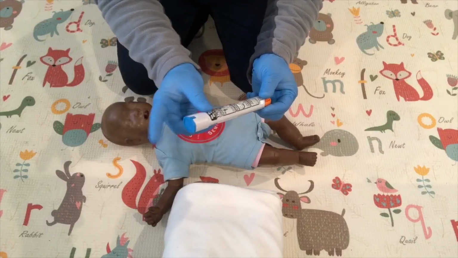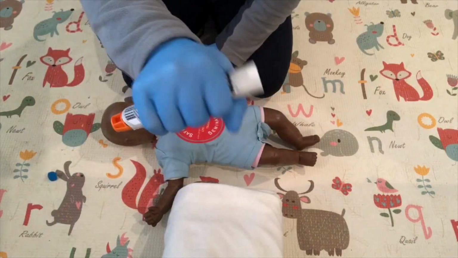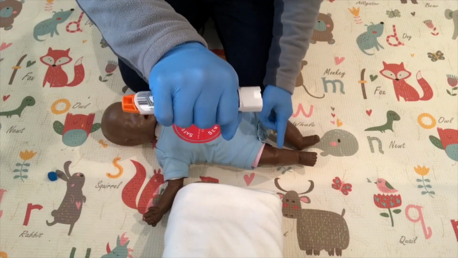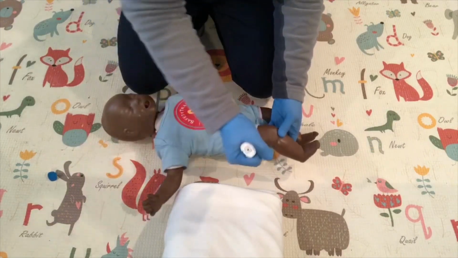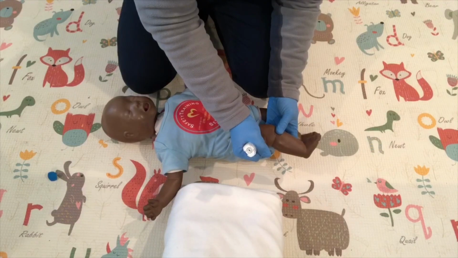First, you want to remove the blue safety cap. Firmly grip the EpiPen, avoiding the orange tip. You want to inject above the knee, below the hip on the outer thigh. Press and hold until you hear a clicking sound for 3 to 5 seconds.